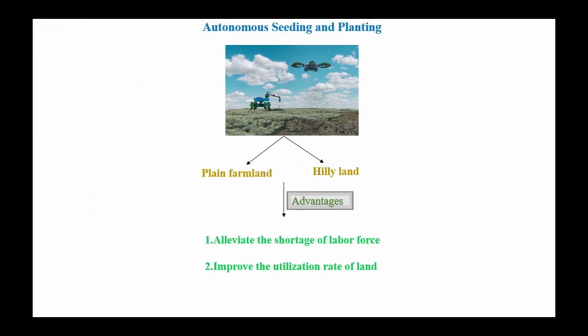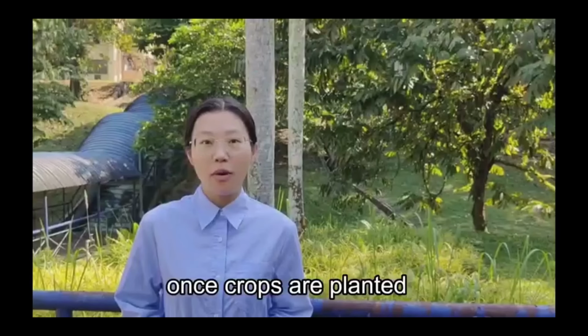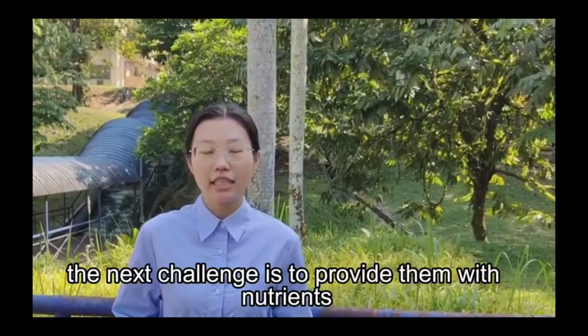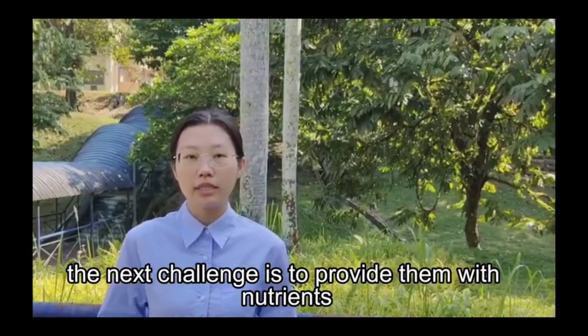Drones and robots can help us plant not only on plain farmland but also on hilly land, and are suitable for rice, corn, and all palm. By using drones and robots, we can alleviate the shortage of labor force and improve the utilization rate of land. Once crops are planted, the next challenge is to provide them with nutrients.